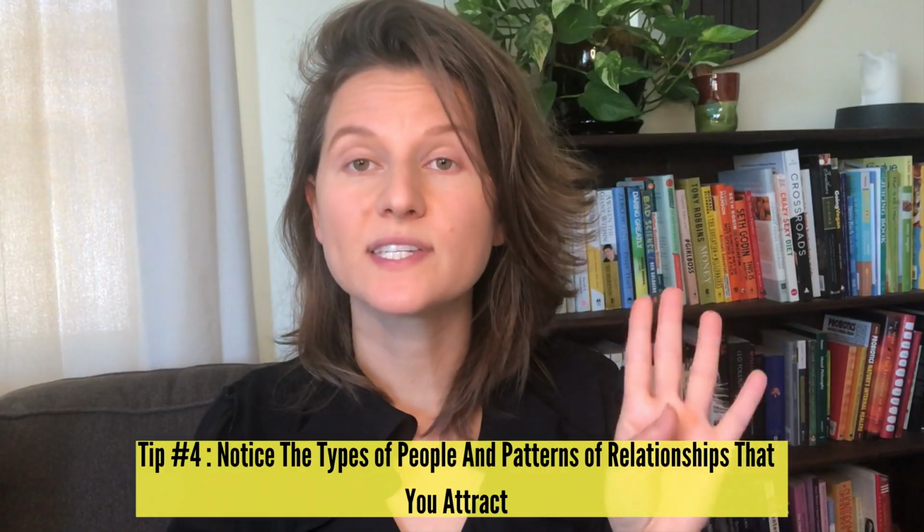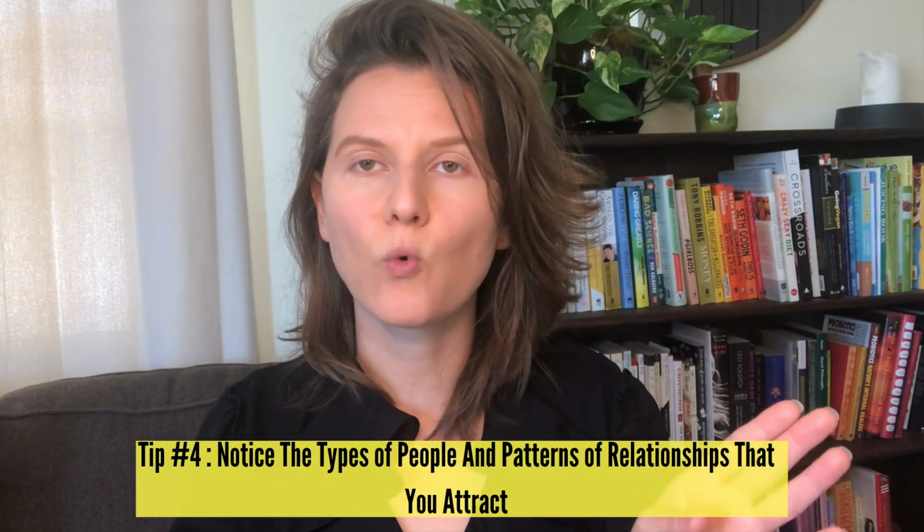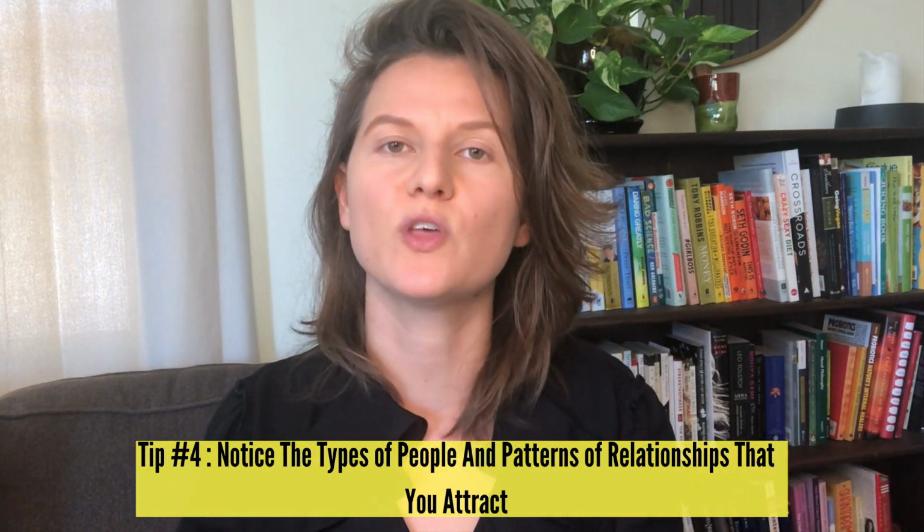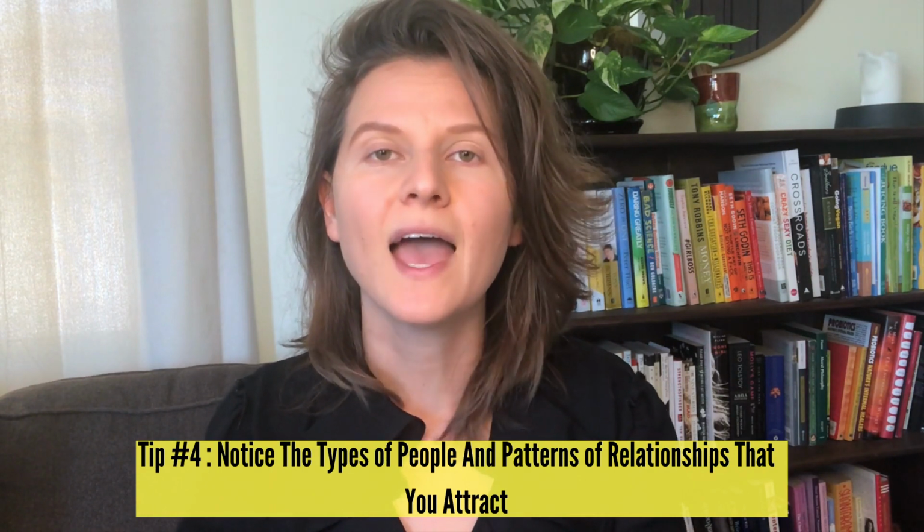Let's talk about step number 4. So step number 4 is noticing the types of partners and the types of people that you attract into your life and how that perpetuates your anxious attachment style. Anxious attachment style people attract 3 different types of people to them, and they handle these relationships in different ways. 1, they attract unavailable partners. 2, they attract secure partners. And 3, they attract abusive partners.